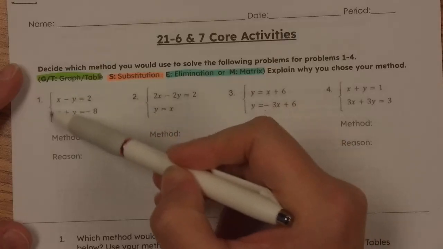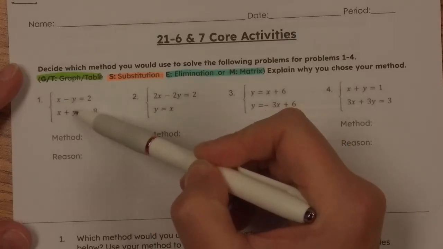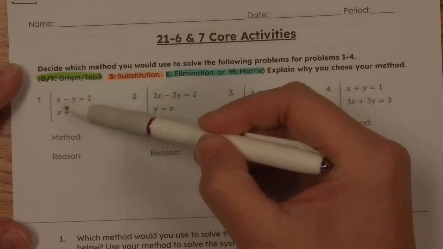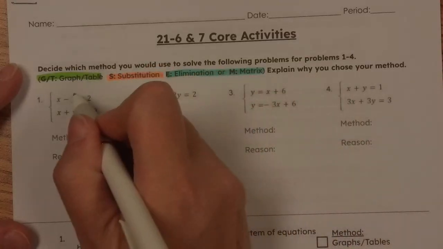So like in this problem right here, we notice that x and y are on the same side of the equal sign, and they're lined up so that we could cancel out the y's.